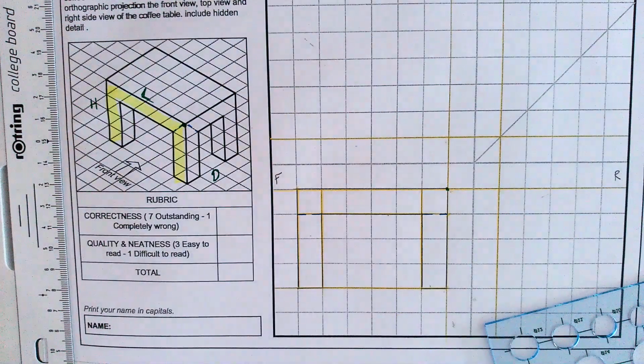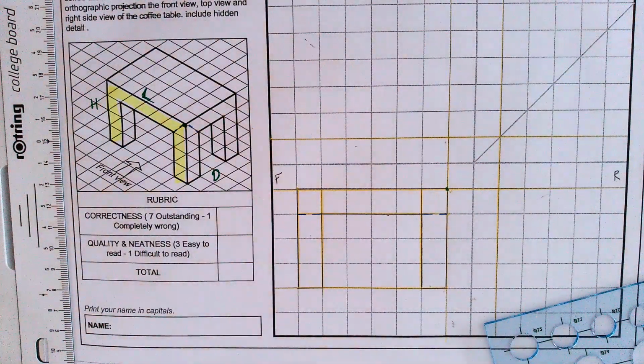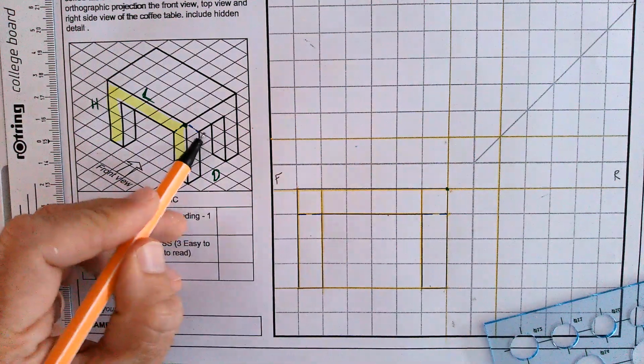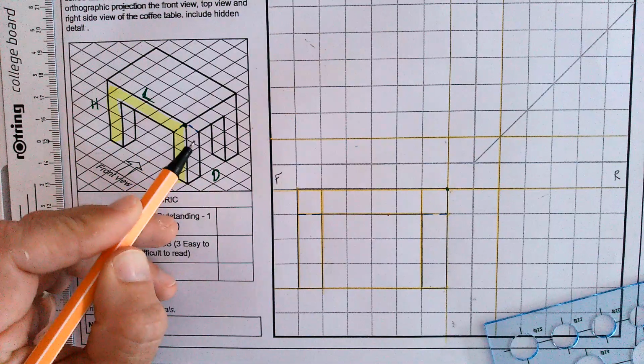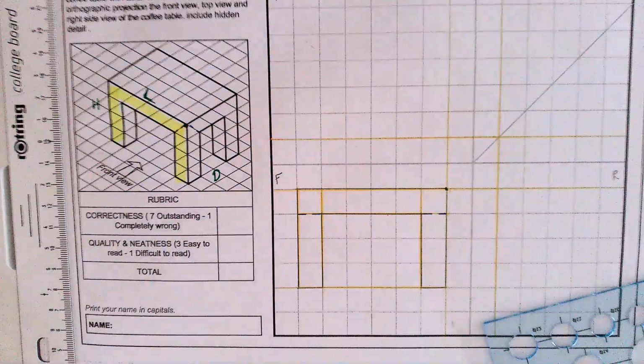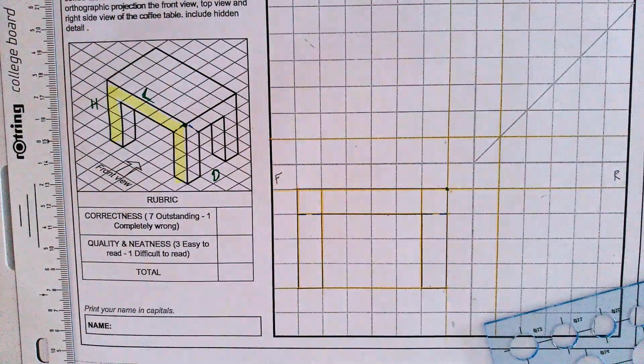Okay. So I've got some hidden detail to show. So what are you showing? What I'm showing is this little edge that runs around the leg underneath the top of the table. Does it make sense? So in other words, if you can imagine your table, if you're sitting right now, I'm showing this edge that would run around here. Okay. Happy? Awesome.